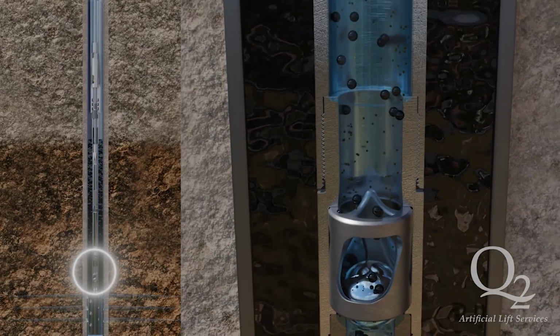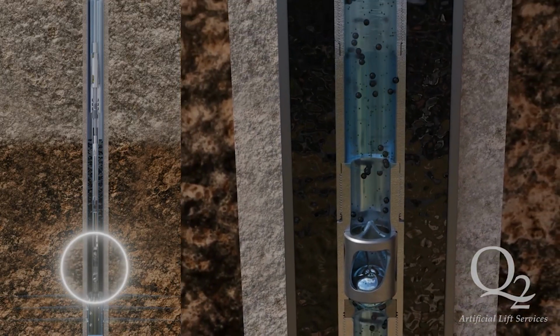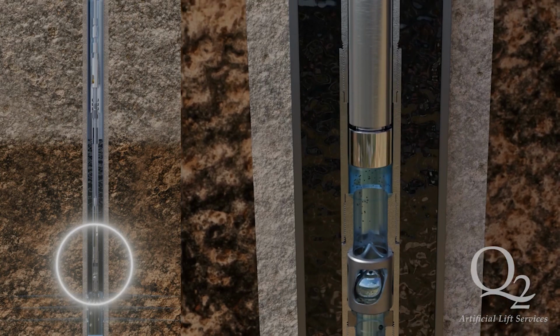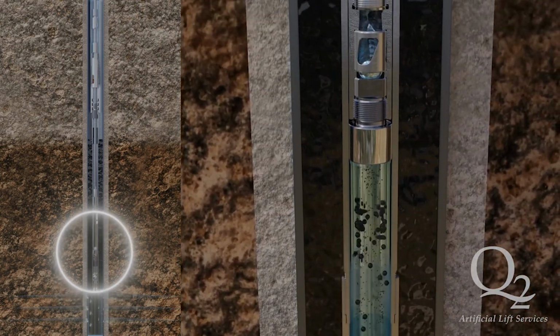Attached to the bottom of the traveling cage is a positive seal plug. This is a specialty component that is manufactured with a -2 fit size. This tighter fit eliminates the sand from moving around the component alongside the plunger.